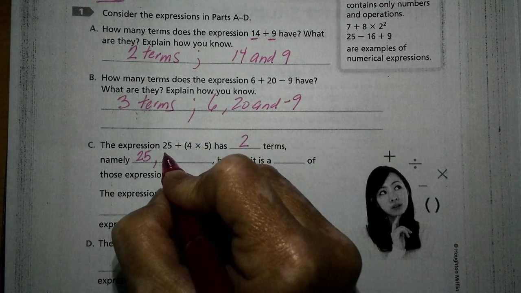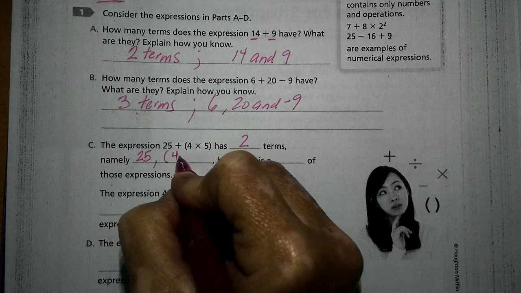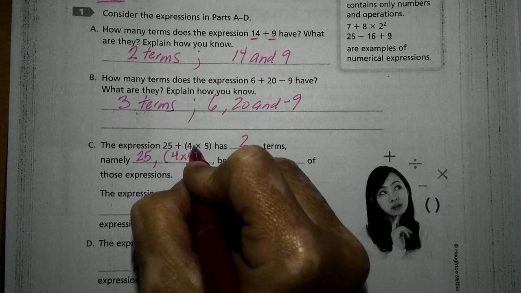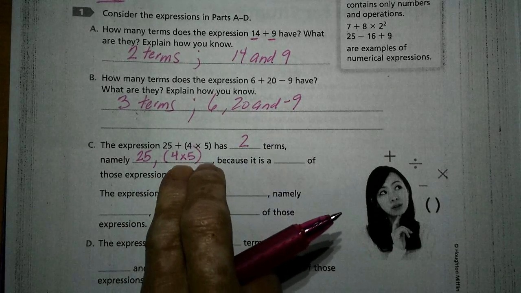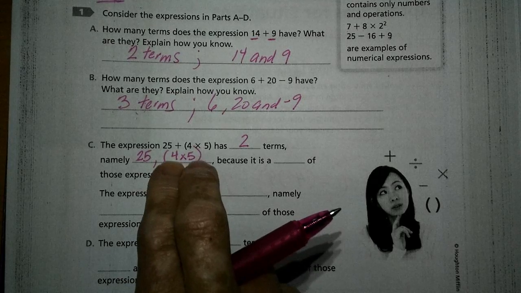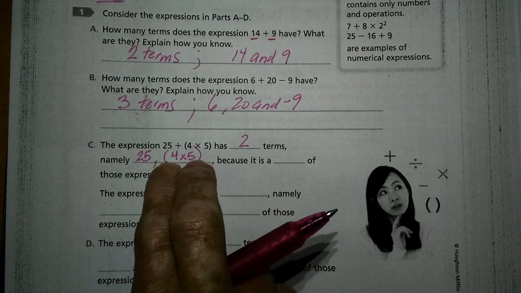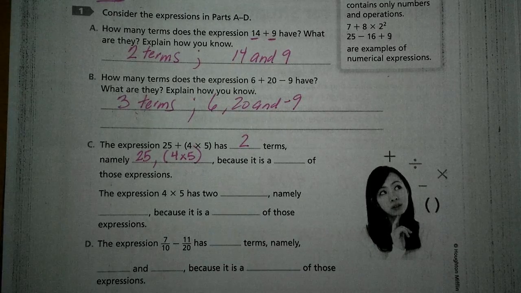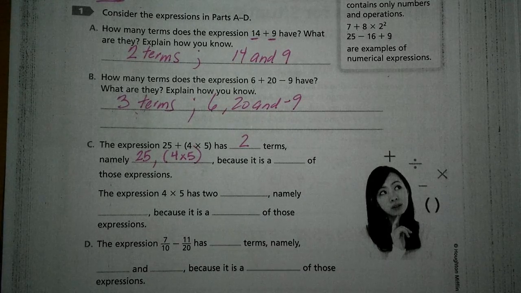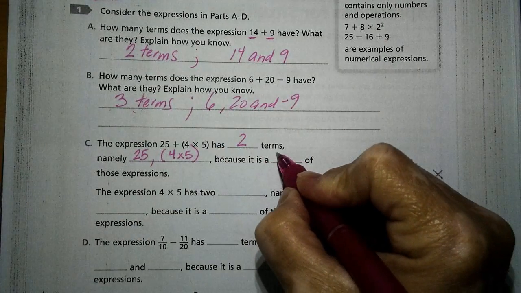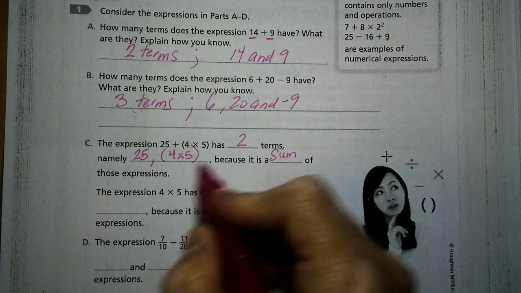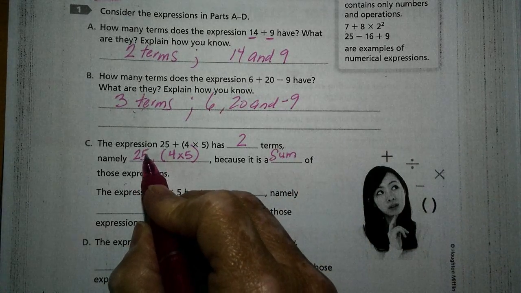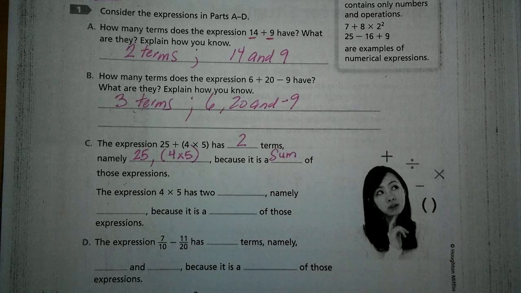Okay, so instead of writing 20, we're just going to write the product of 4 and 5 as the term. So the term would still be 4 times 5. And it is because they are the sum of those expressions. So we're adding 25 plus that together.